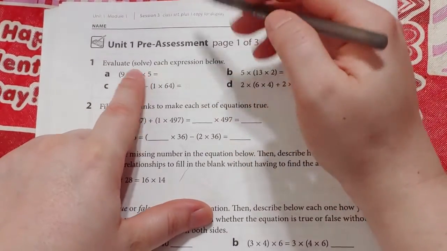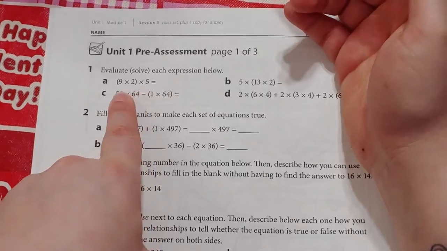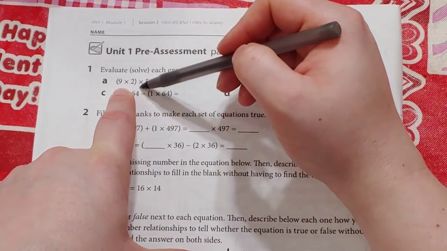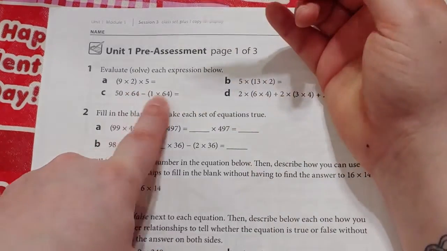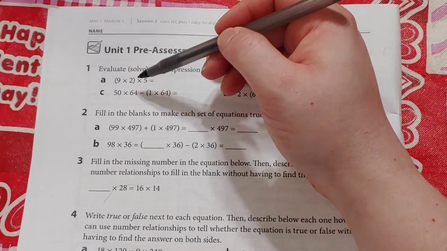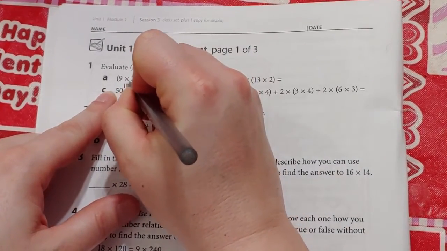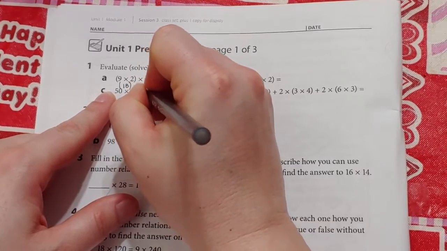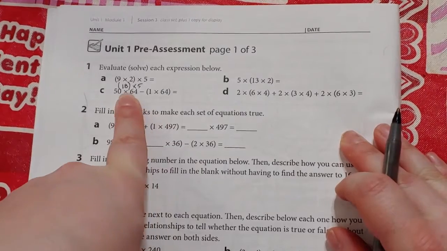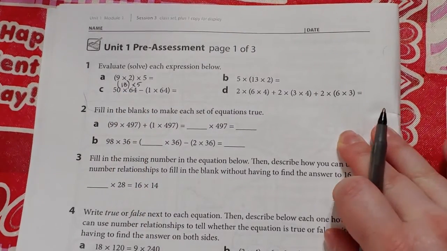So solve, evaluate, solve each expression below. So find the answer, right? So remember, when we talk about parentheses, you're supposed to do that math first and then go to the outsides or do the other math. So 9 times 2 is 18. So 18 times 5. There's not a ton of room to work, so if you put your work in your journal, nice, make sure you attach it when you turn in your assignment today.